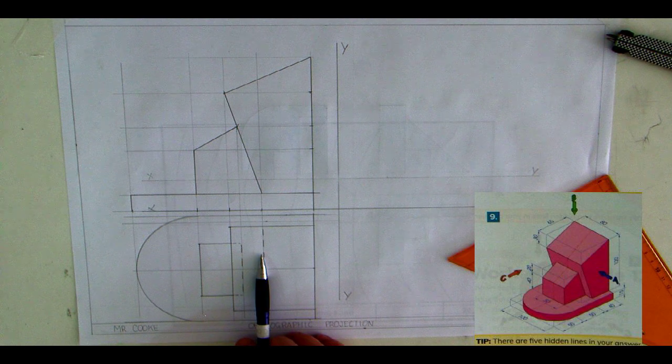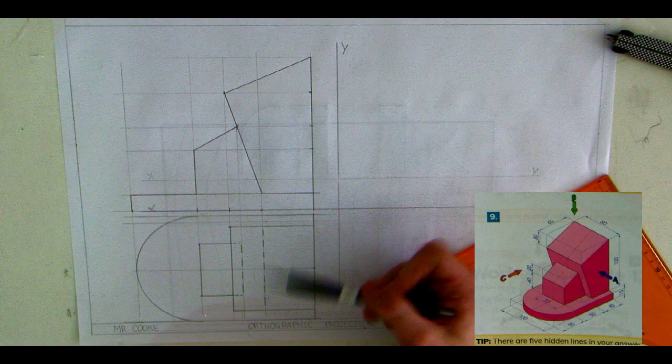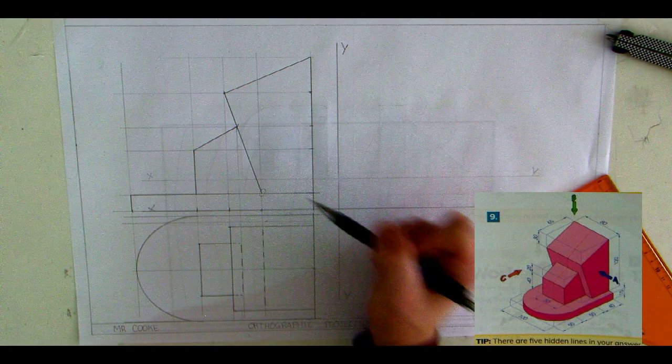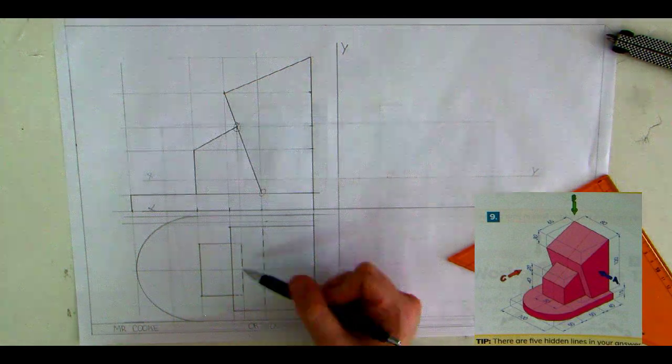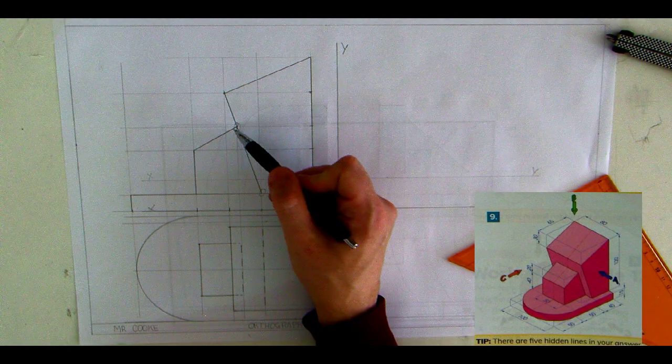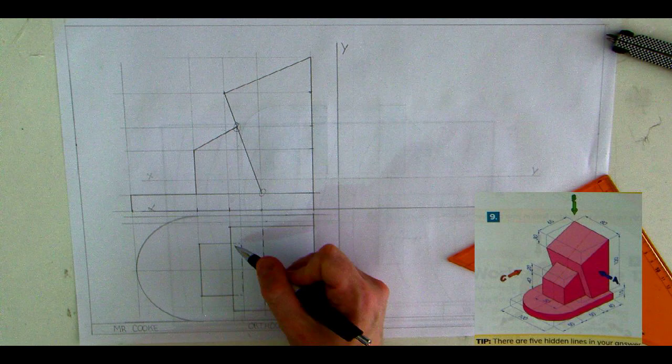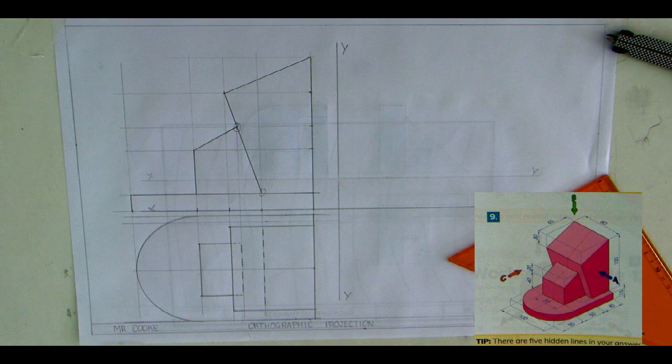So this dashed line here is hidden and that represents that edge. That edge there is represented by that dashed line, and the bit from here to here that you cannot see is represented with those dashed lines. So it's important to do them as well. Is that alright? Adrian, you okay with that?